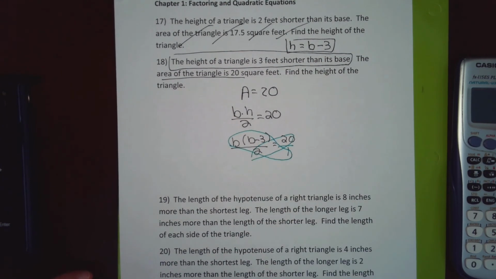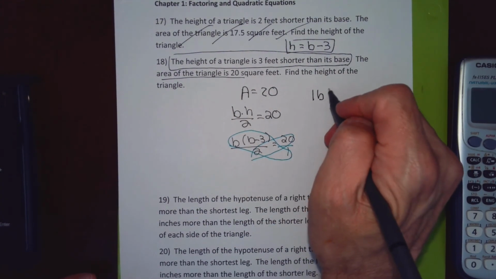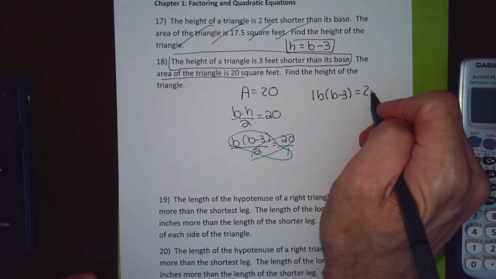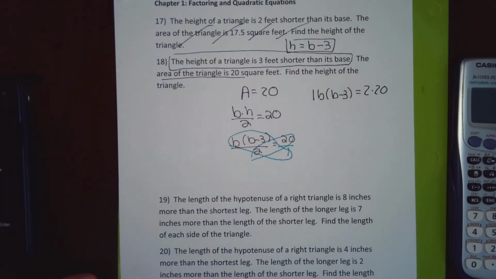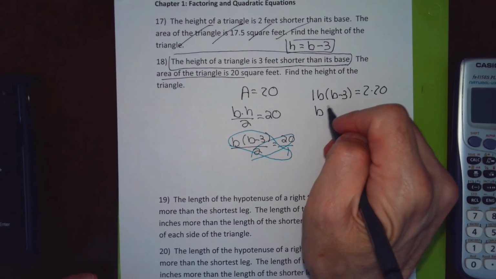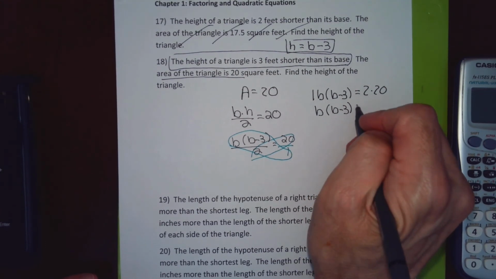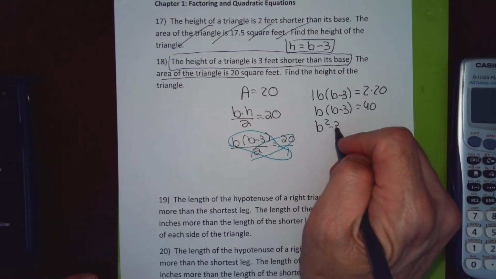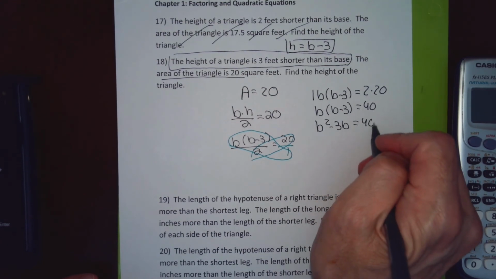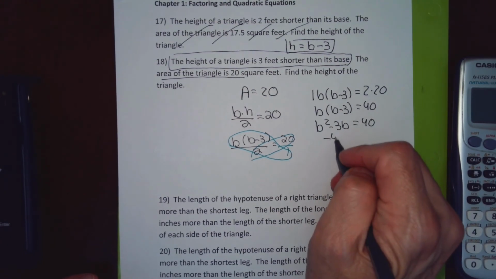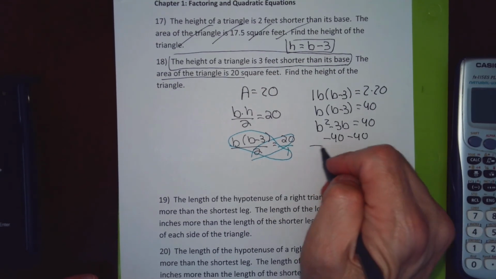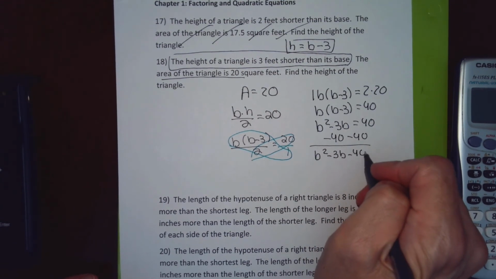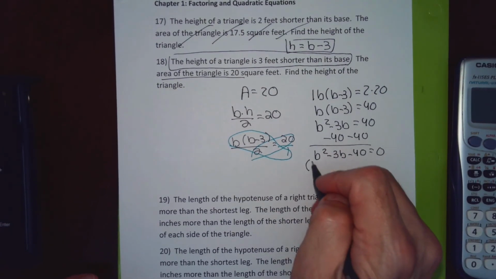When I cross multiply up, I get 1 times b minus 3. And when I cross multiply bottom left to top right, I get 2 times 20. This is going to give me b times b minus 3 equals 40. That's going to give me b squared minus 3b equals 40. Subtract 40, subtract 40. That's going to give me the base squared minus 3 times the base minus 40 equals 0. I'm going to factor.